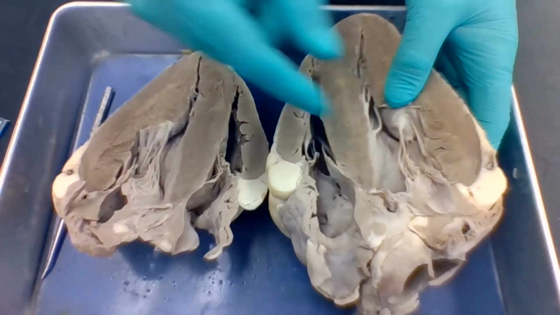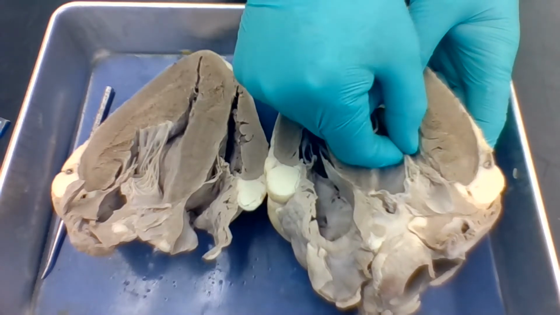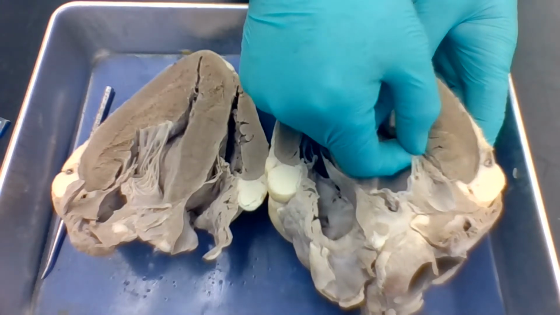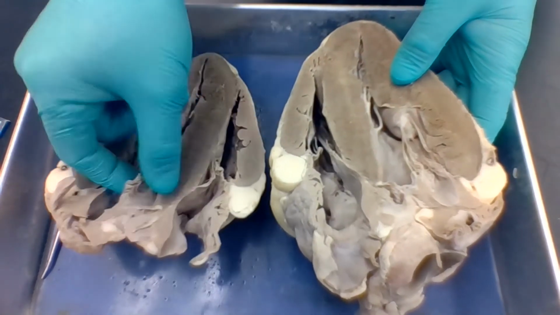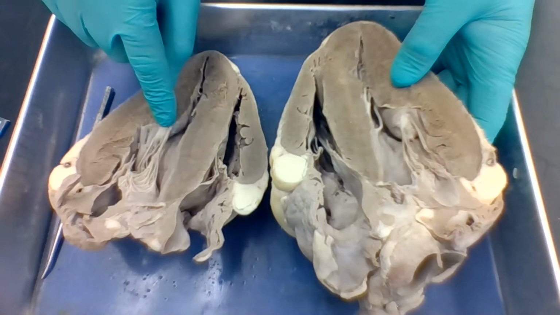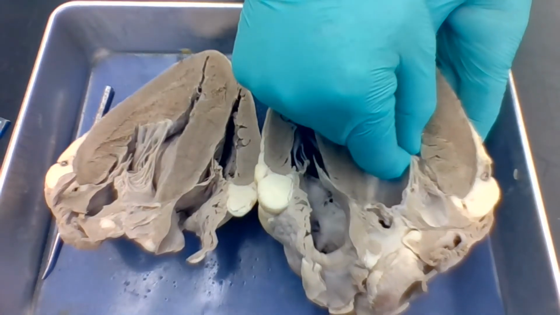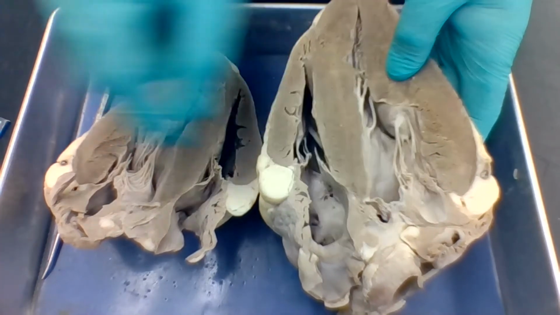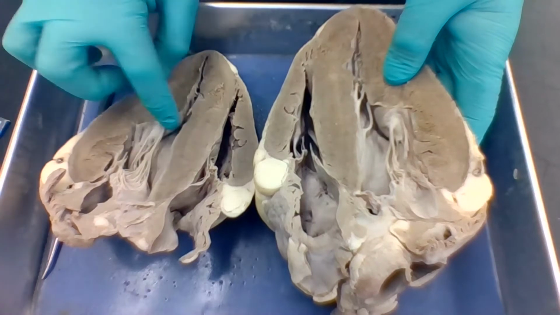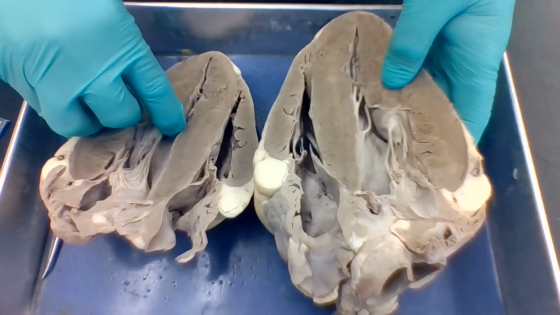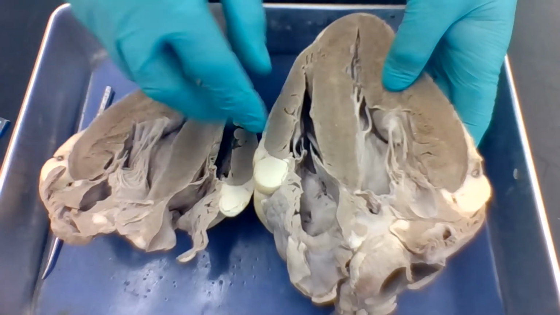Okay? Some other structures we see here, see these little stringy things? These are called chordae tendineae. Chordae tendineae attach the valves to papillary muscles. See that big muscle there? That's a papillary muscle. Chordae tendineae attach this valve, the bicuspid valve, to papillary muscles. So when this pulls, it closes that really, really tightly.